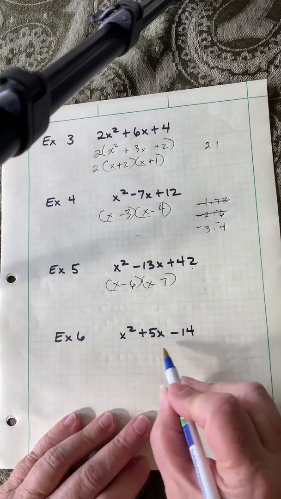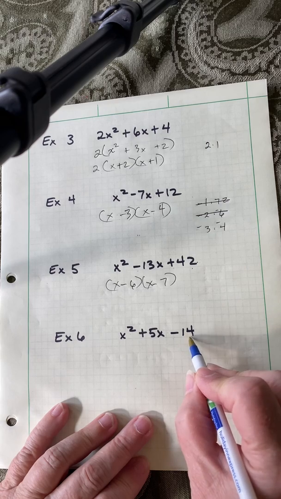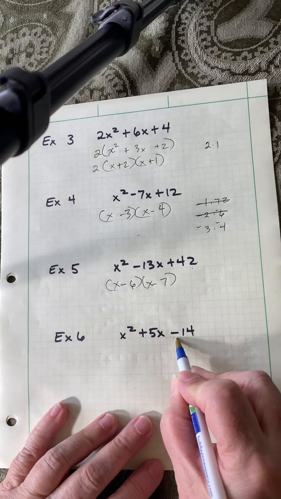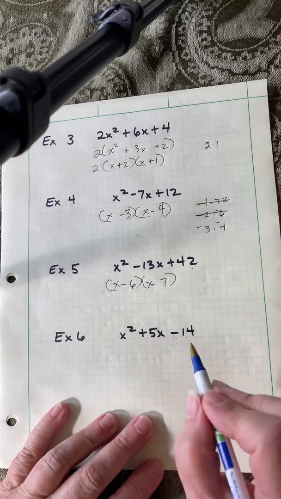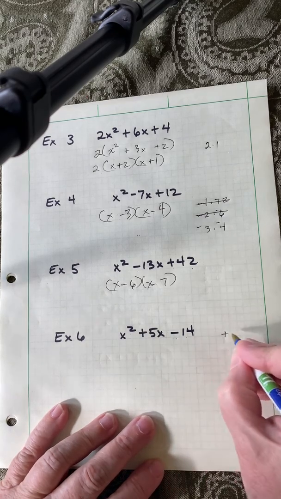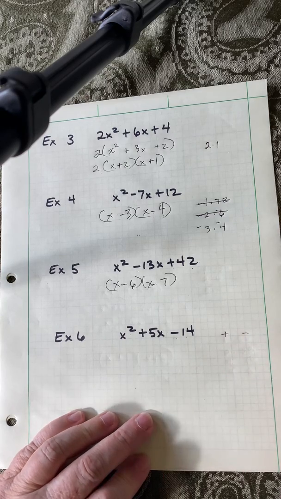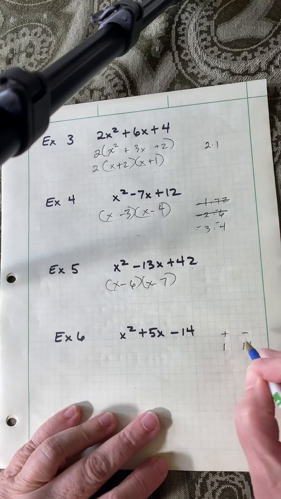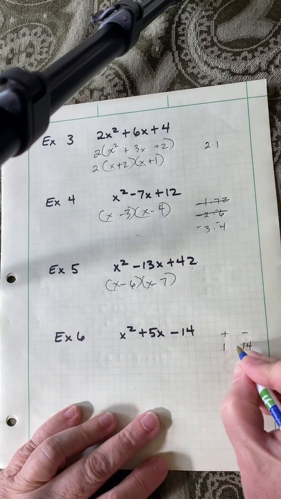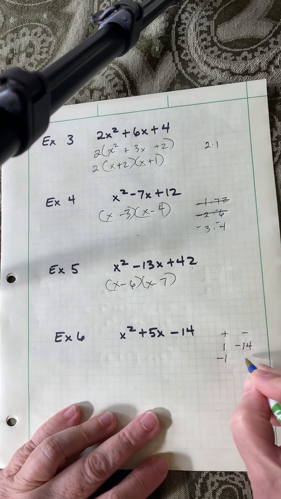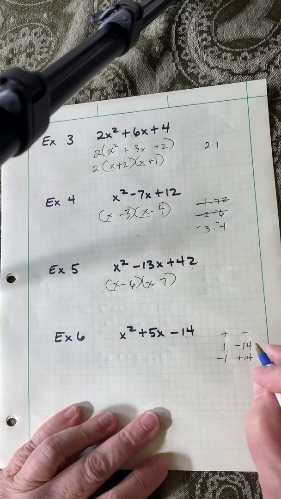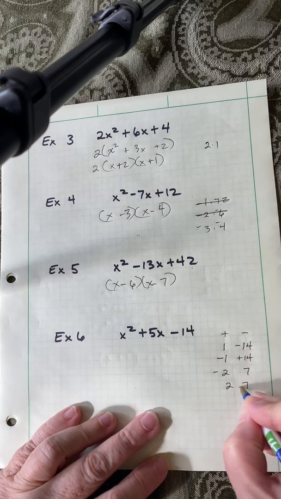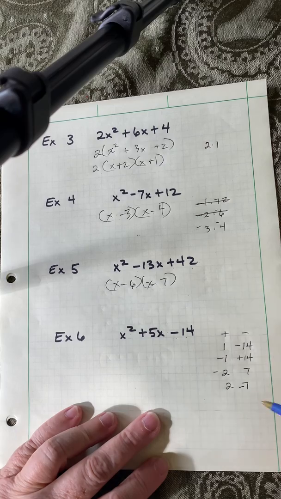All right, let's take a look at this one here. So a -14 now. So to get that -14 back here, I had to multiply a negative and a positive together. So one number is positive and one number is negative. Okay, so I have a 1 and a 14, so that could be a +1 and -14, or I could have a -1 and a +14. So 2 and a 7, one of them's negative, one of them's positive, and those are the only options I have.